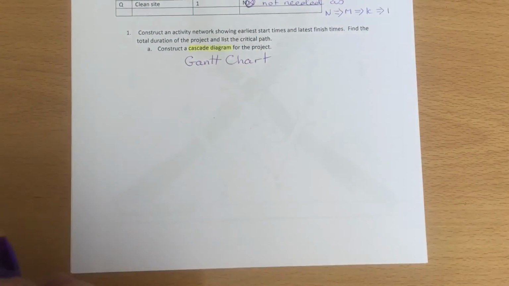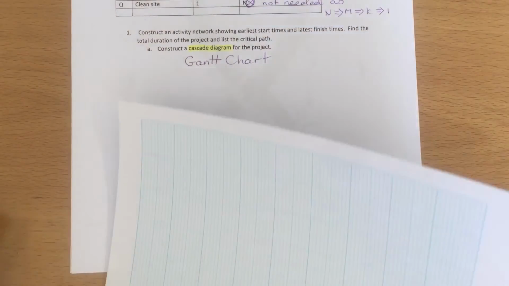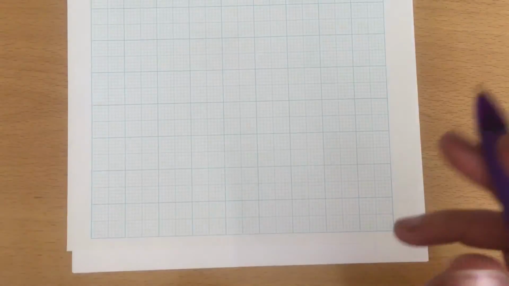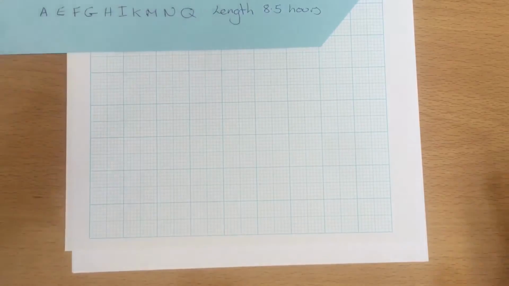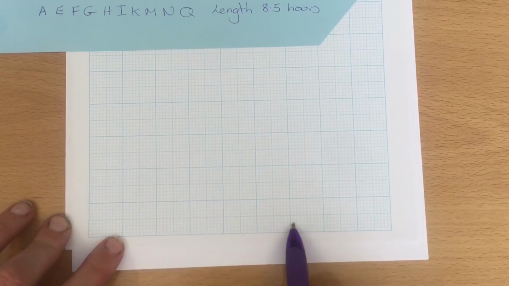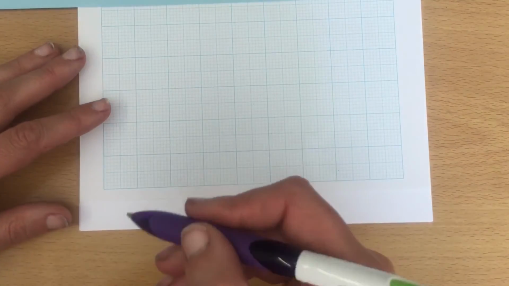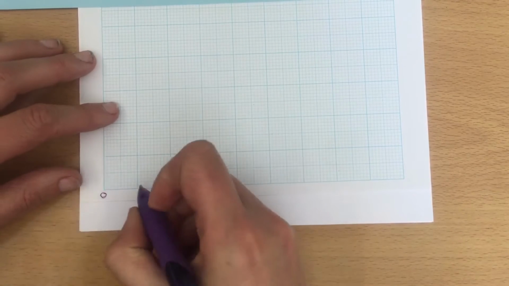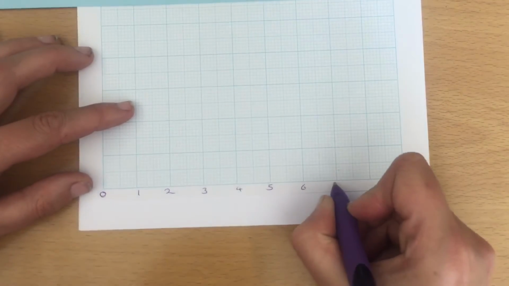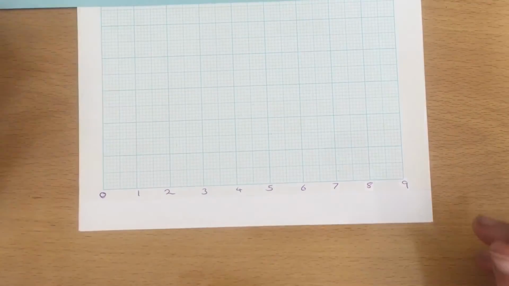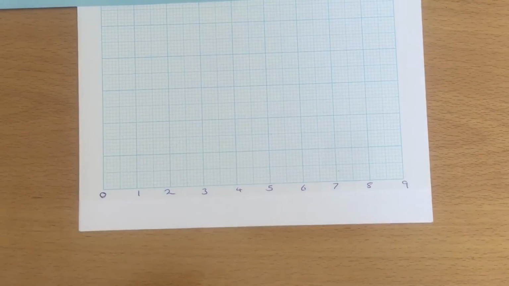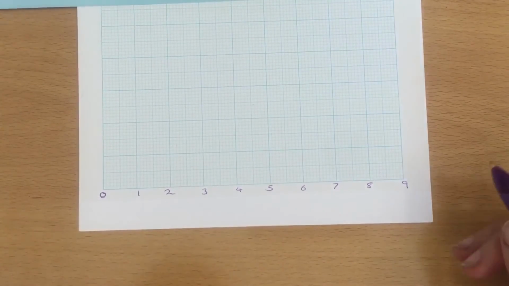Now, they will give you graph paper for this because they want it to be relatively accurate. It will not normally have numbers or anything useful on it, but it is at least there. So 8.5 hours, we've got 1, 2, 3, 4, 5, 6, 7, 8.5, that's fine. So timing, we can have 0, 1, 2, 3, 4, 5, 6, 7, 8 and 9. A cascade diagram will traditionally have A at the top, going down to Z, but it's not actually a problem if you do it upside down.